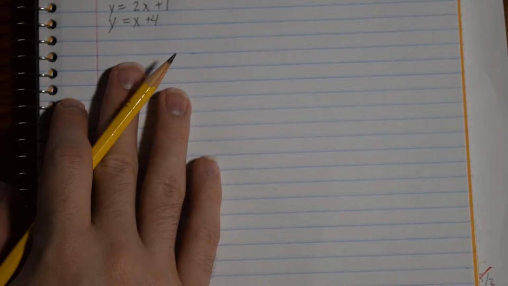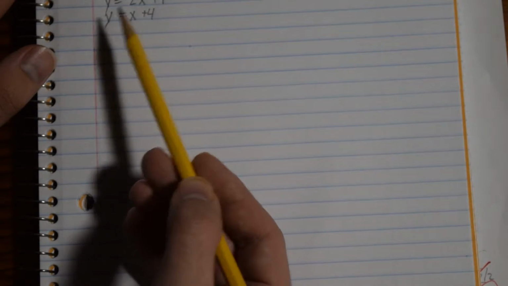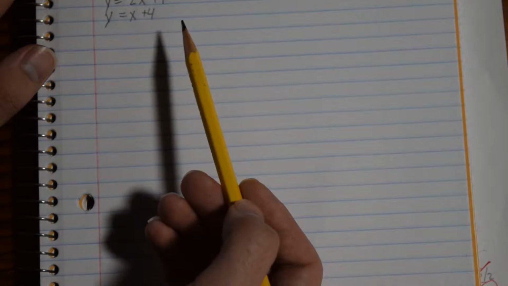Alright, so there's our first problem. What we're trying to do in here is solve for x and y. So x and y right here. Y is on the left side on both of these and x is on the right side. But the thing is, x isn't by itself. So we already know the first step of what y is in both of these: y equals 2x plus 1 or y equals x plus 4.